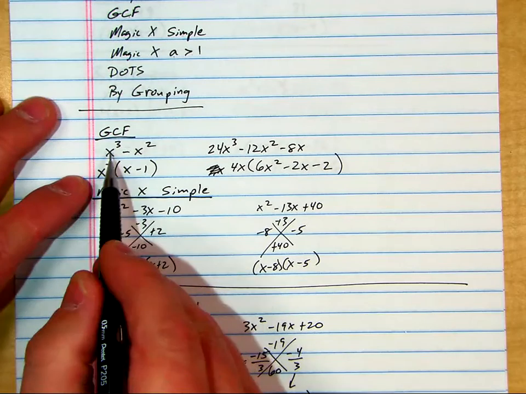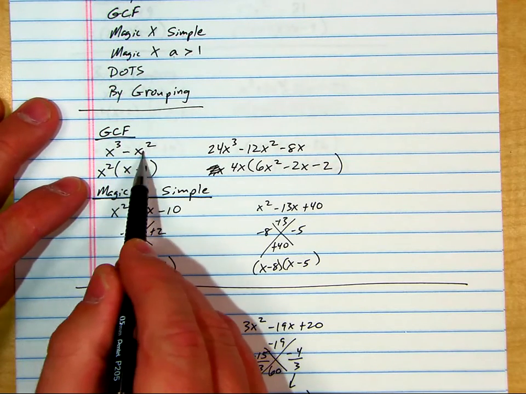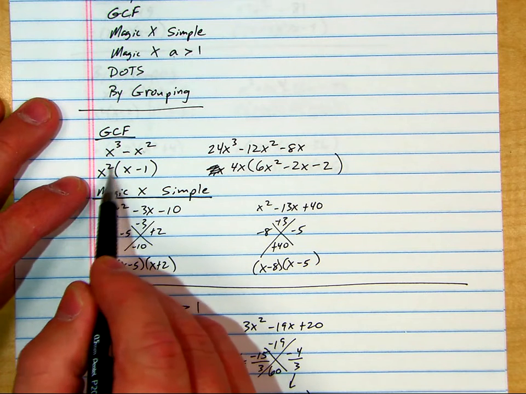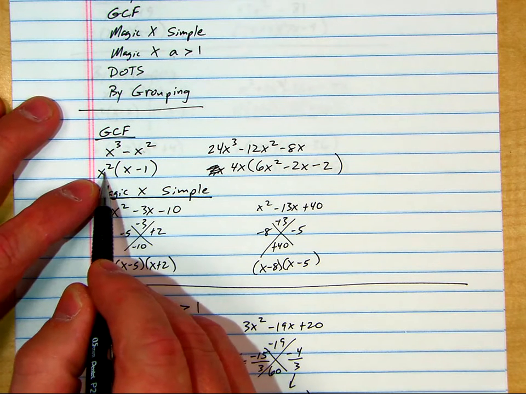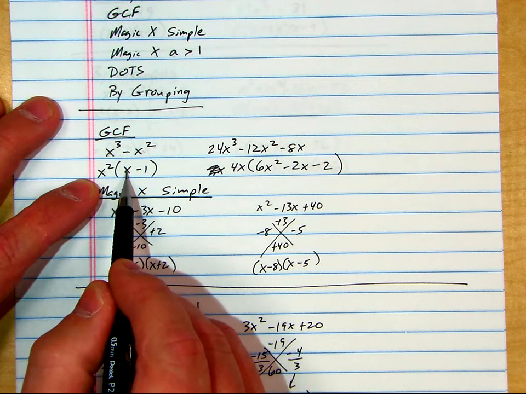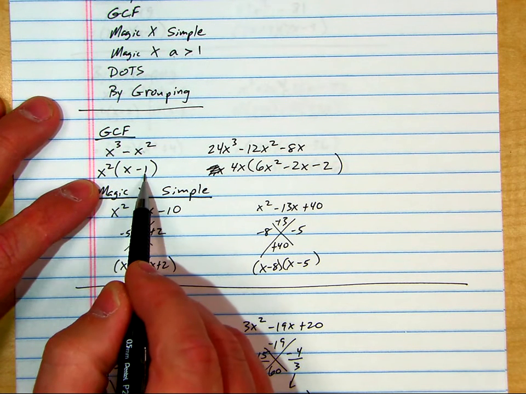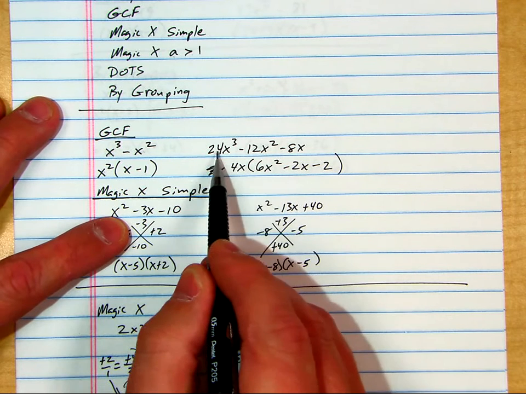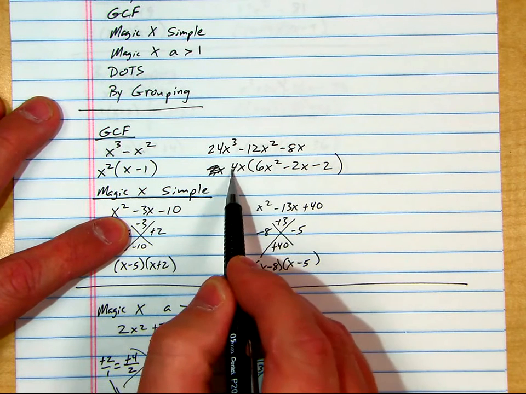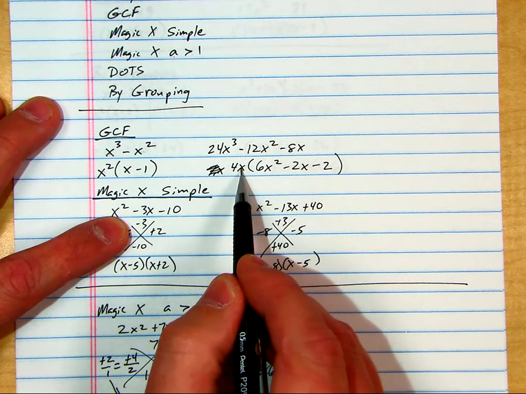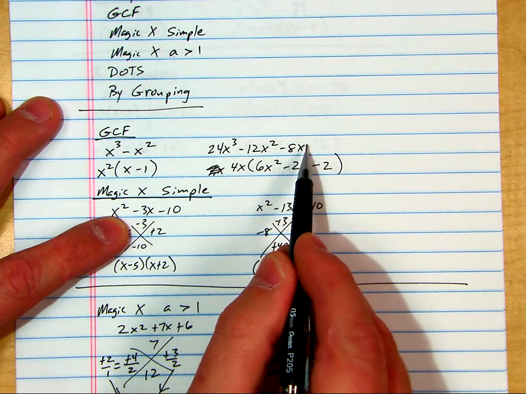So for a GCF, you're looking for what is the common factor between each term. Here's an x squared. When I factor out an x squared, divided into that gives me x squared, divided into that gives me the -1. Let's look over here. The GCF of the numbers is 4. The GCF of the variables is x. It's always the lowest common variable.